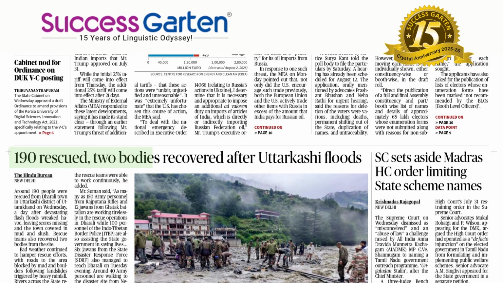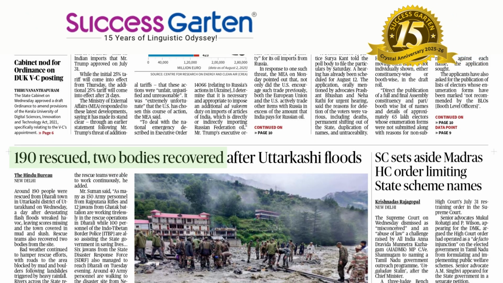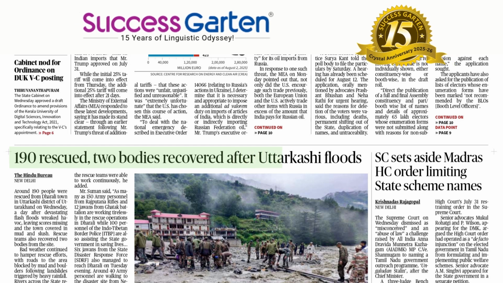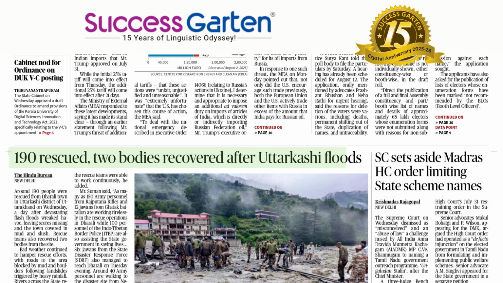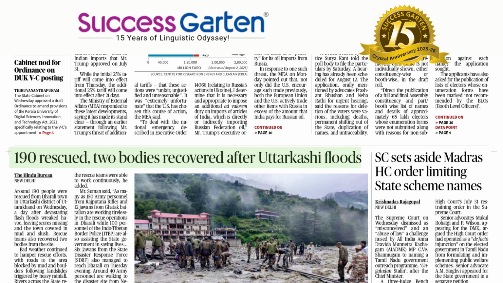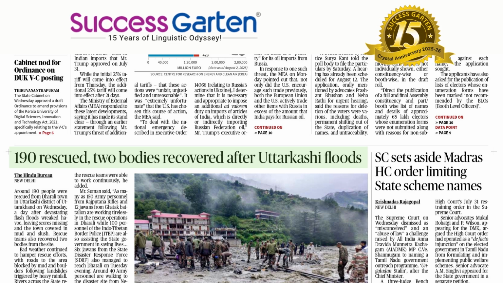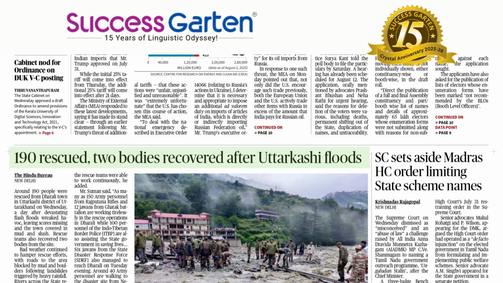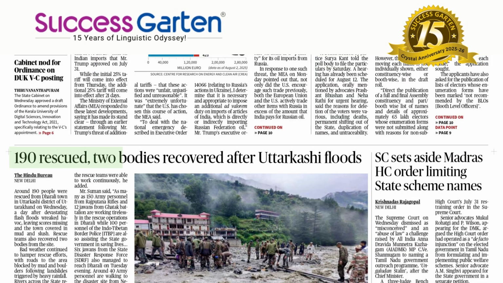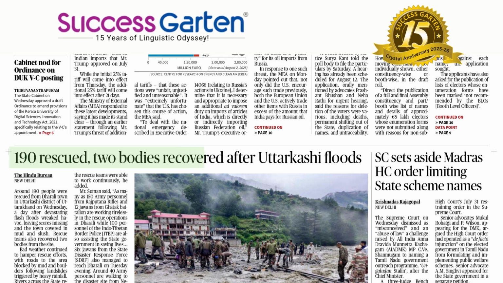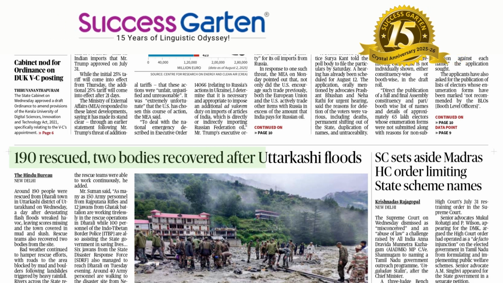190 rescued, 2 bodies recovered after Uttarakhand floods. 190 people were rescued. R-E-S-C-U-E. So this is a very important verb. Rescue. The accent falls on the first syllable. Rescue. There are two syllables. To help someone. Rescued. That must be read in passive structure. 190 people were rescued. 2 bodies recovered.